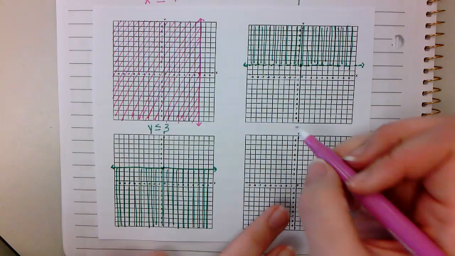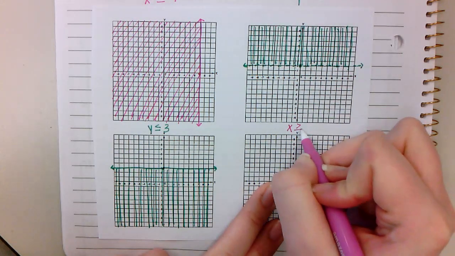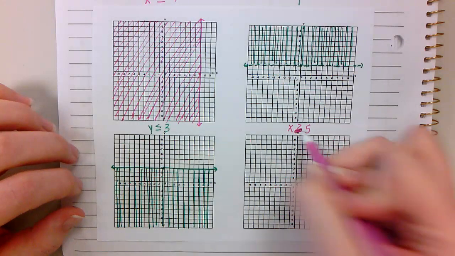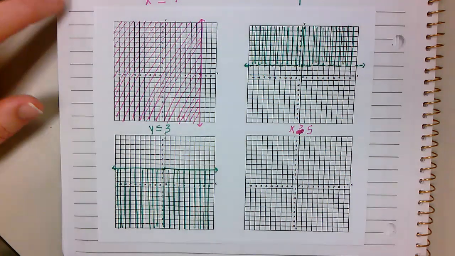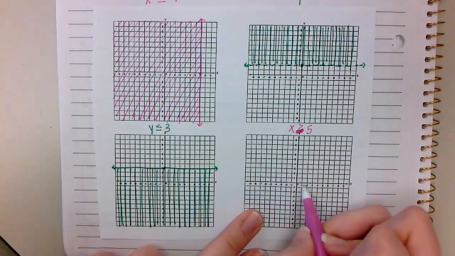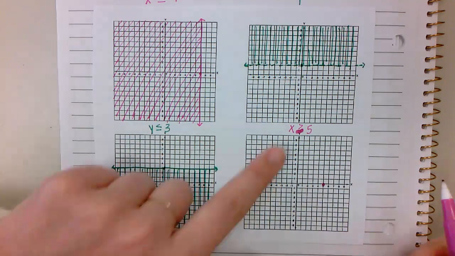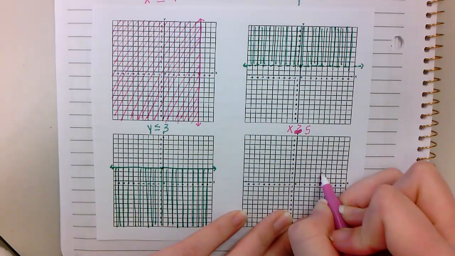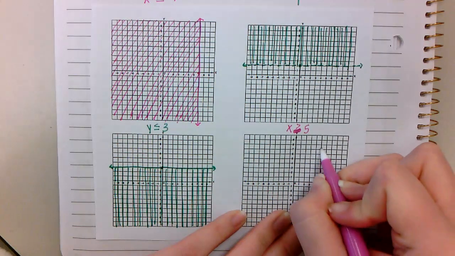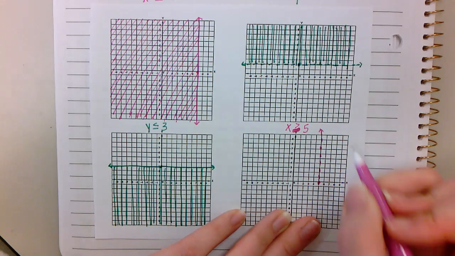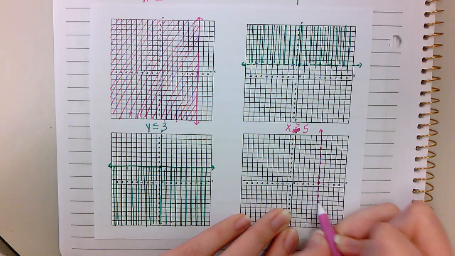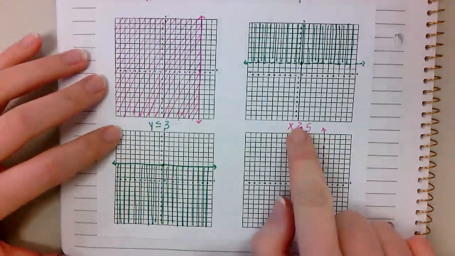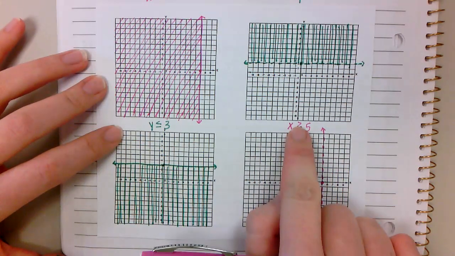And then the last one, let's say I give you x is greater than 5. No equal then. So on the x-axis, you're going to find 5. So this is my x-axis, so 5 is right here. And then if I look at that symbol, there's no line underneath it, so I cannot draw a solid line. So I draw a dotted line at that value. And then I shade to the right because the arrow is pointing to the right.